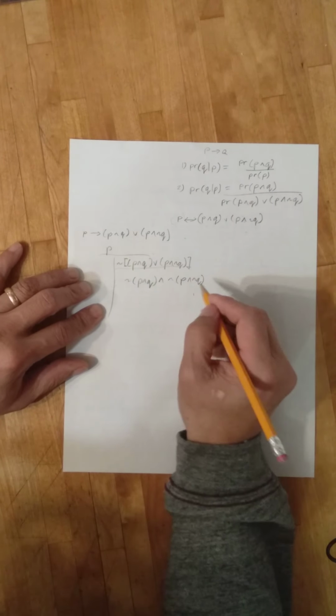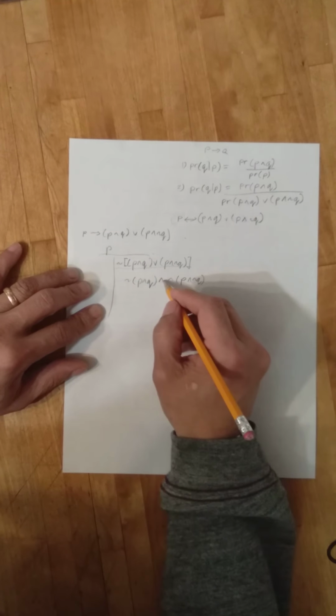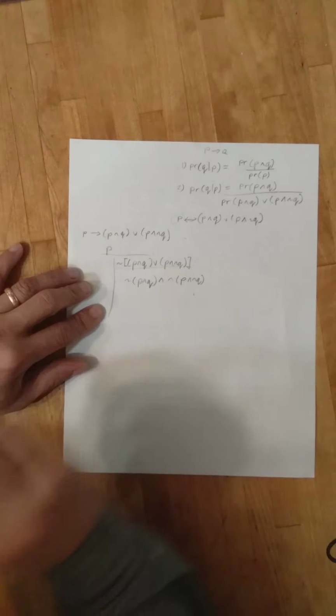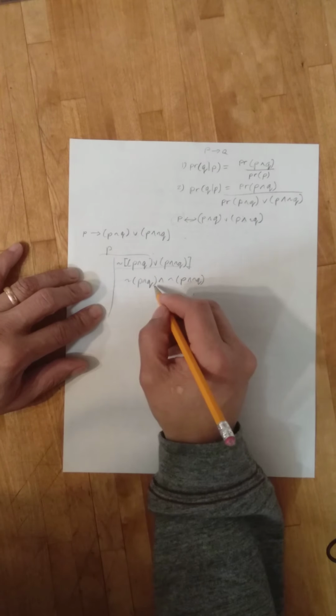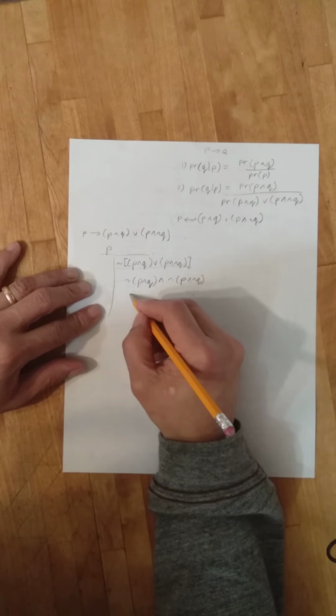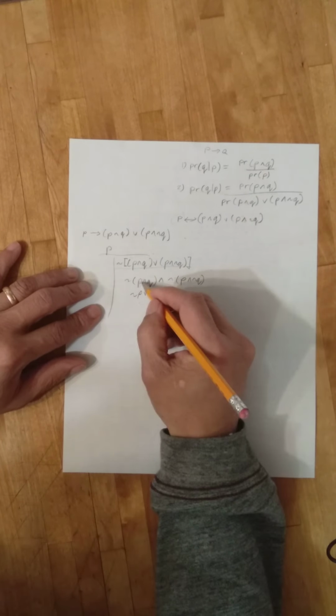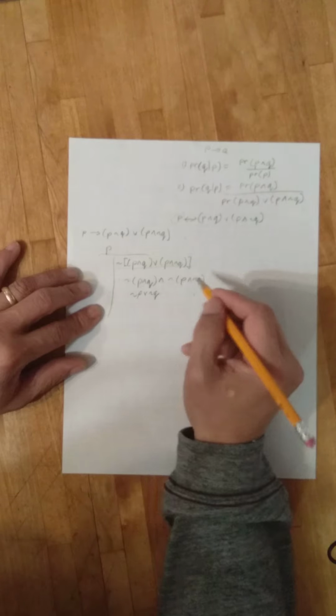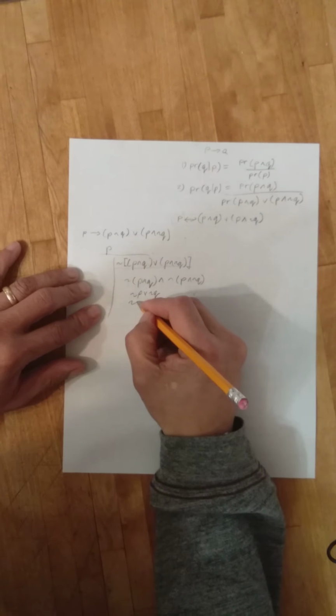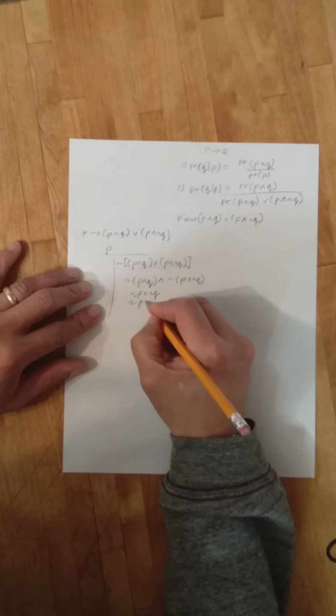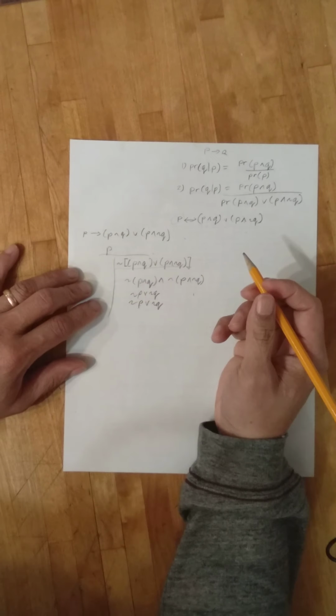Or I can split them apart. I'm just going to do them in one big step. Using De Morgan's theorem, I can come up with not P or not Q. Because the and becomes an or, I'm going to split them up, and then the next line I'm going to have not P or not Q.